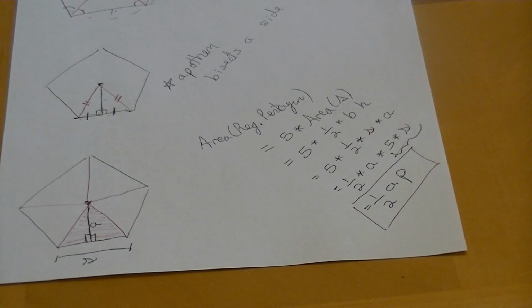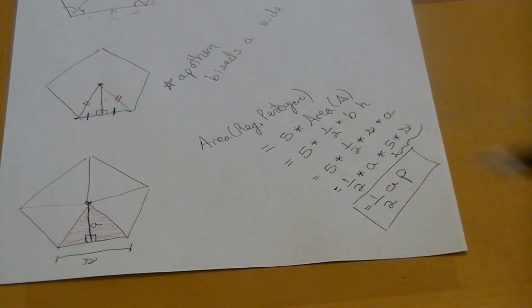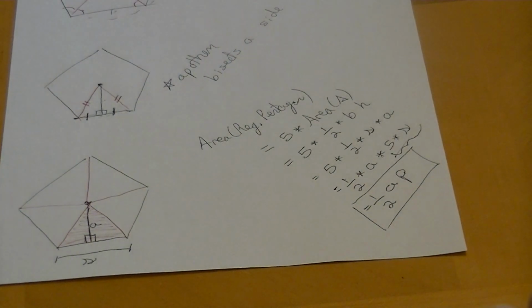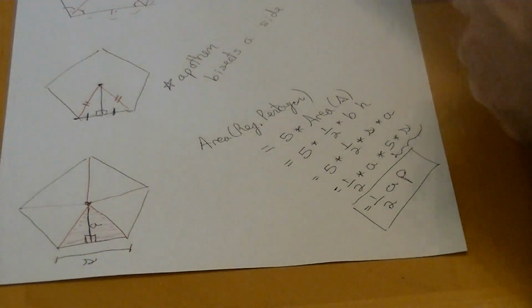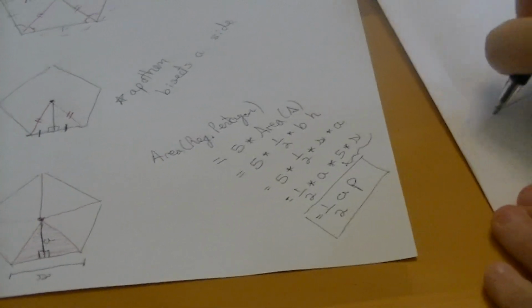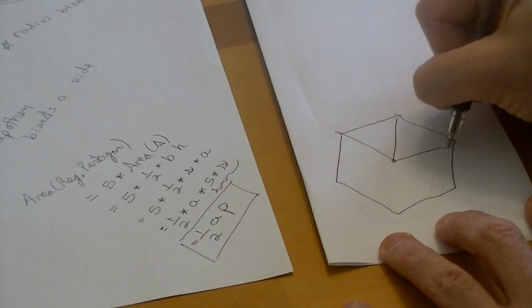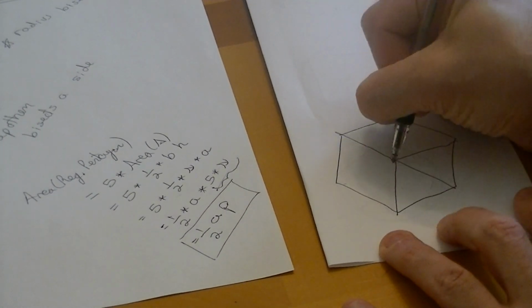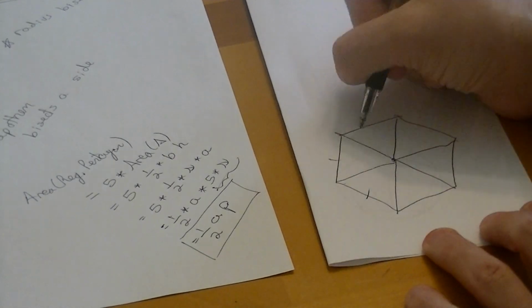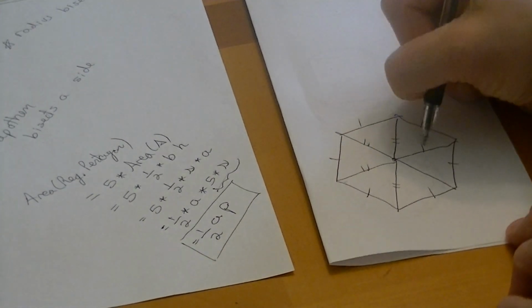Now here's the great part. Suppose, instead of a pentagon, suppose this had been a hexagon. If this had been a hexagon, the only difference would have been this. We would have had a regular hexagon, 6 congruent sides, and we would have had 6 congruent radii.